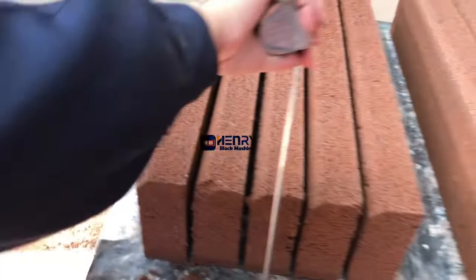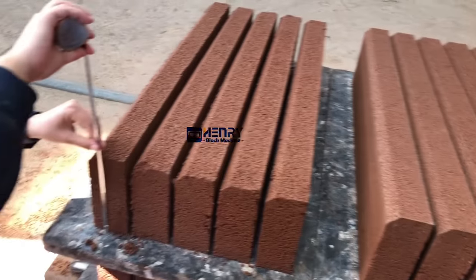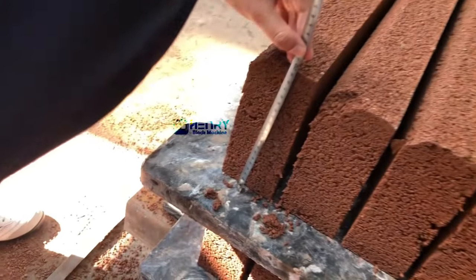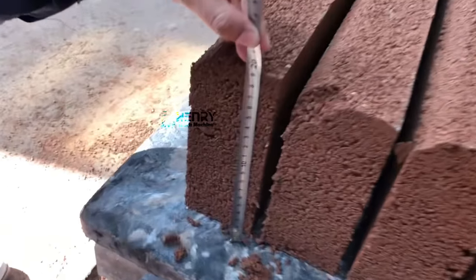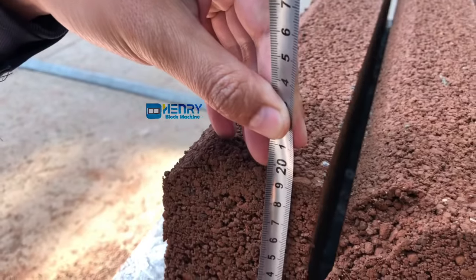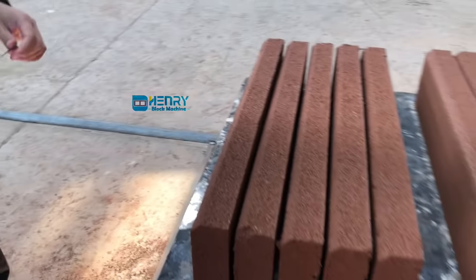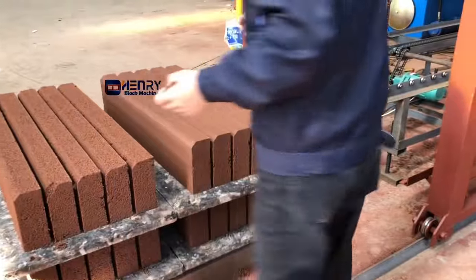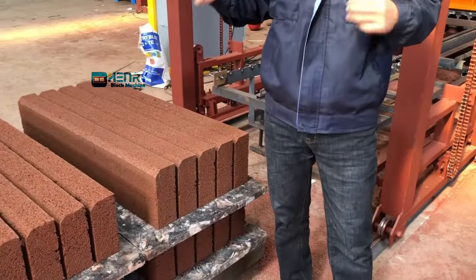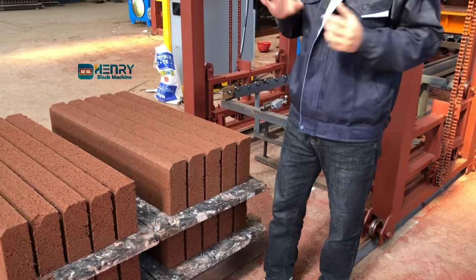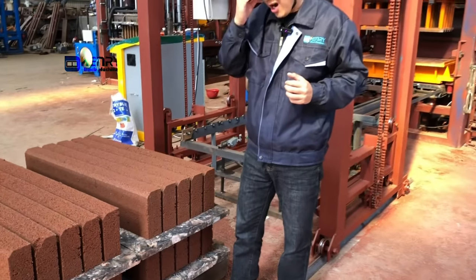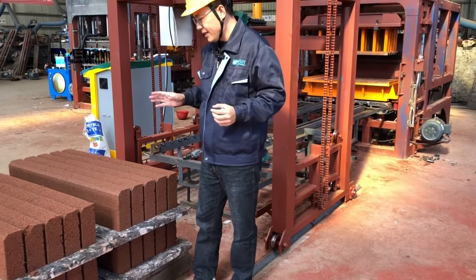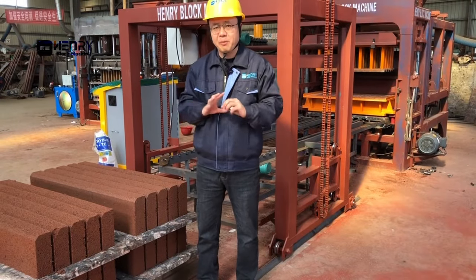And the height is only 200. You can see 200. Before we took the order from our customer, we were not 100% sure we could make this kind of curbstone perfectly.